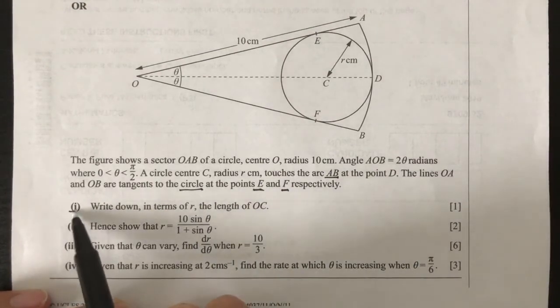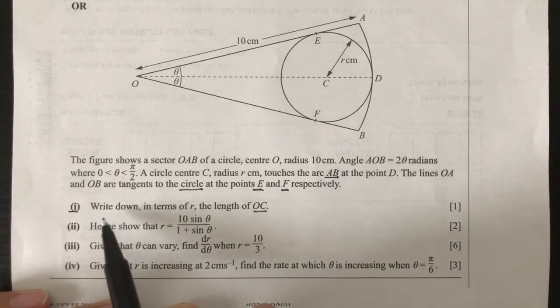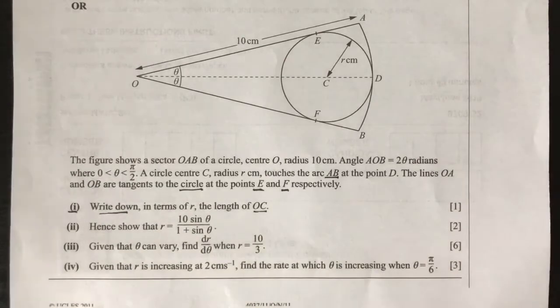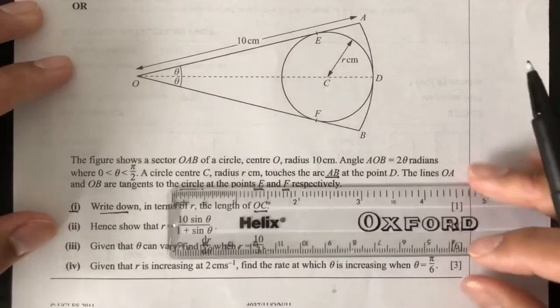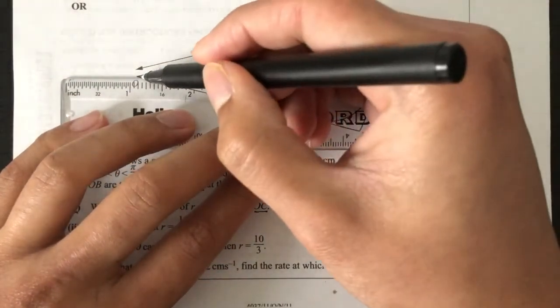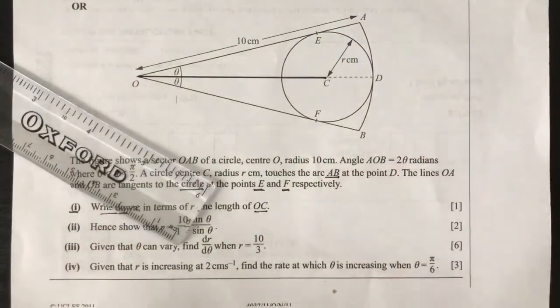Now part 1: write down in terms of r the length of OC. So whenever you see write down, it means it is pretty easy and we should be able to see the answer directly. Now if you observe, OC will be this line. OC is this one. So how would you find the length of OC?